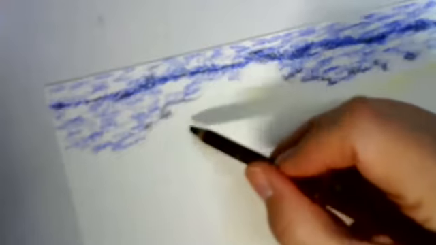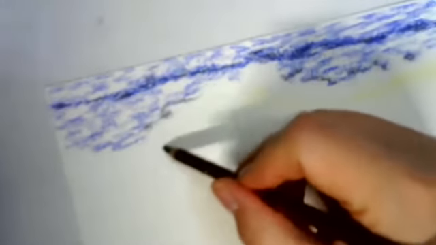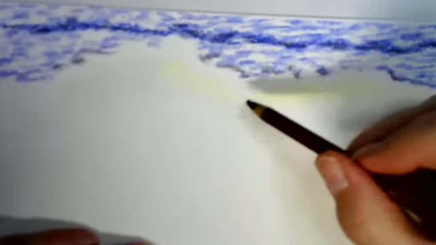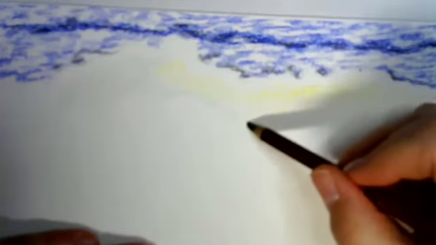Okay, what are you doing? And another thing I'm trying to do is let my stroke follow the pattern of the wave. Oh, okay. This is not good.